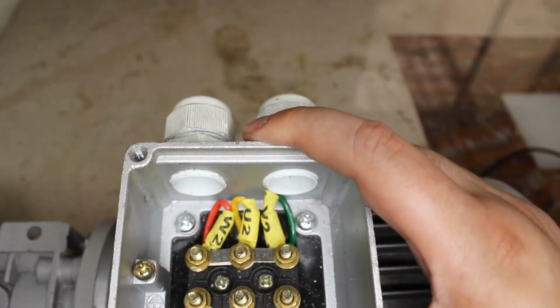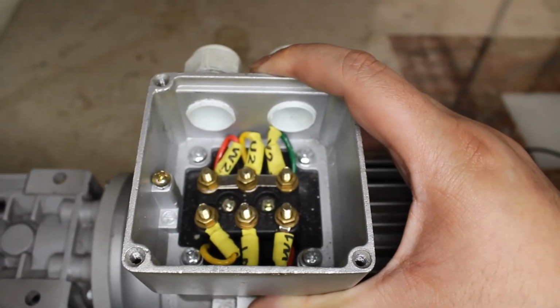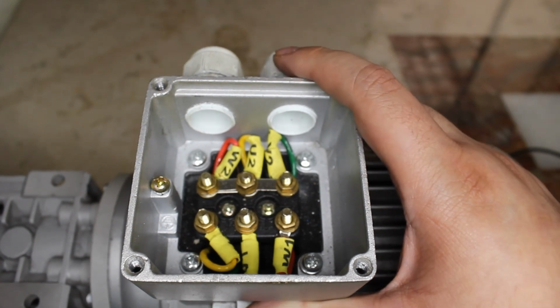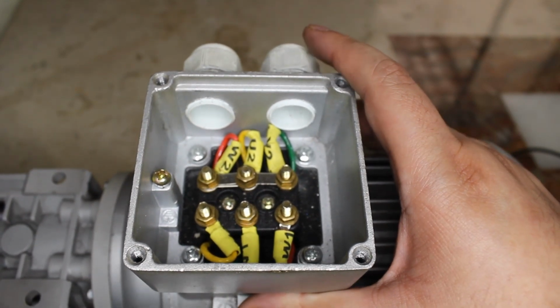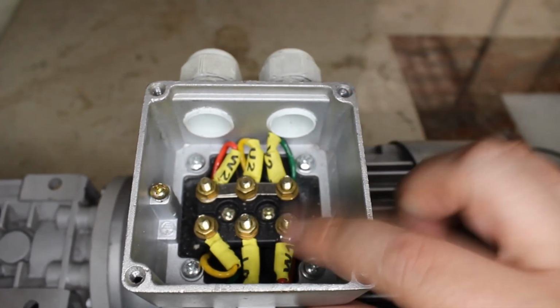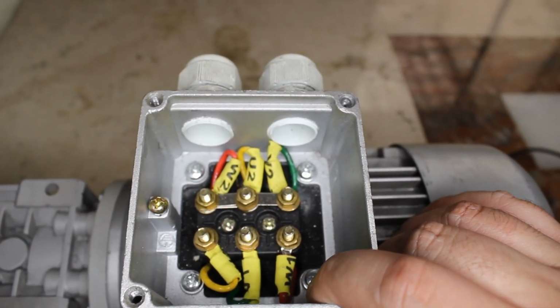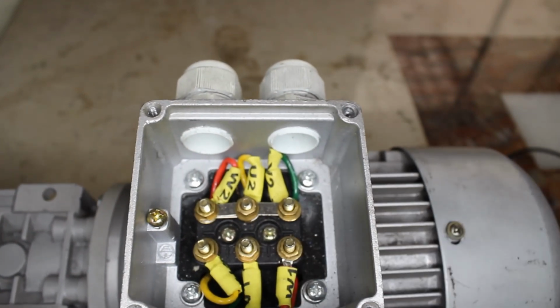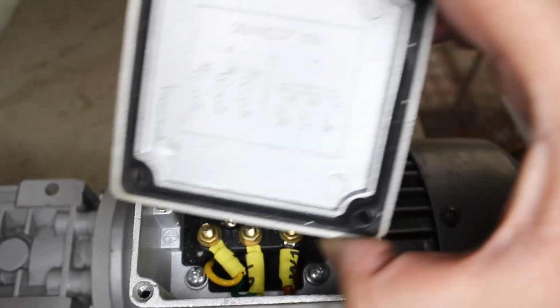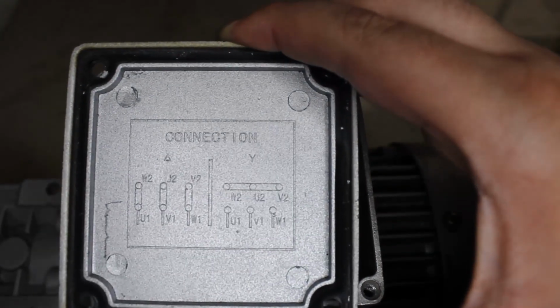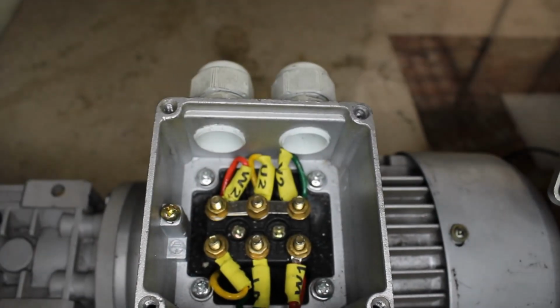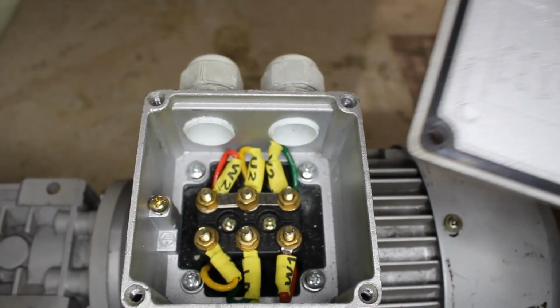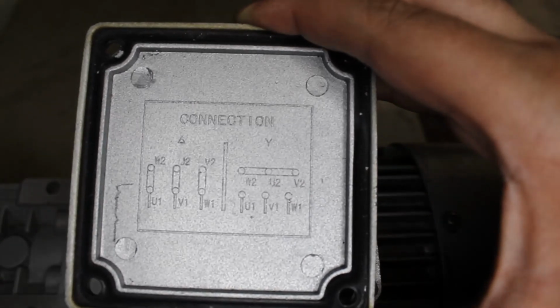Now here, we had already connected it and we had already used this motor for one of our projects. Now, what type of connection is this? We need to analyze this. What type of connection is this? Okay, again, we have our terminals here, and what are we going to configure this for?